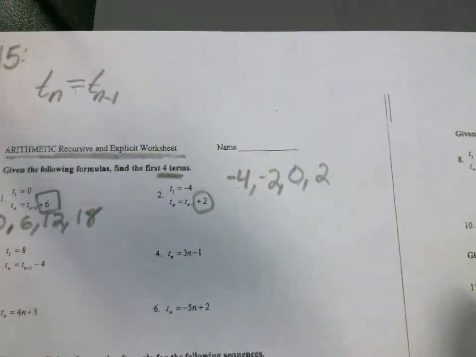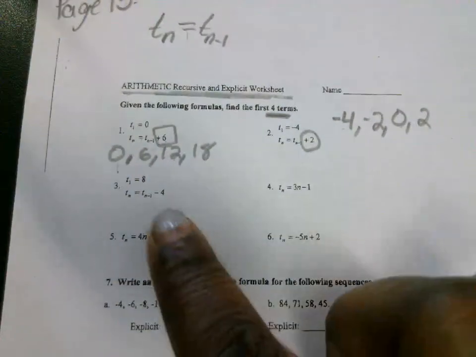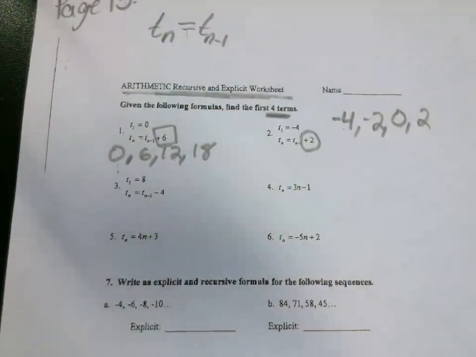Okay, see if you can do number 3 on your own, and then we'll do 4 together. See if you can do number 3 on your own, please. What kind of formulas are these? Is it recursive or explicit? Recursive. How do we know it's recursive? Because I don't see a next-now here. Why is it recursive though? Because you have to use the previous number to get the next number.